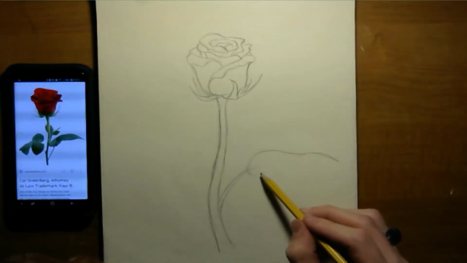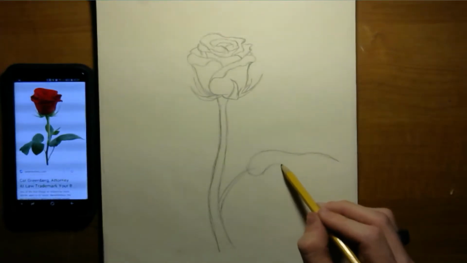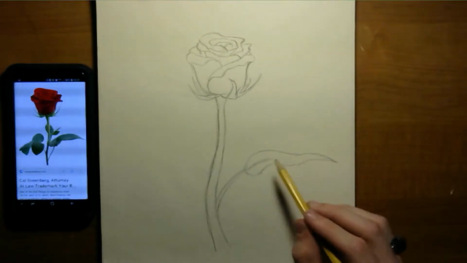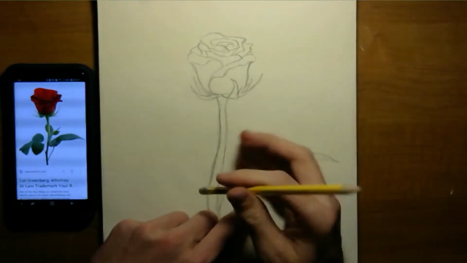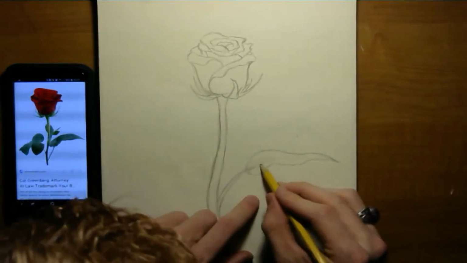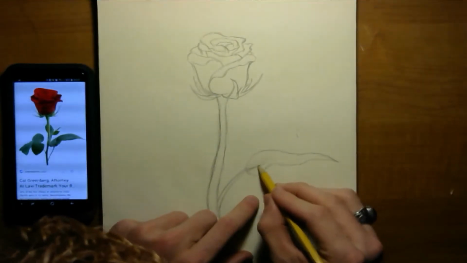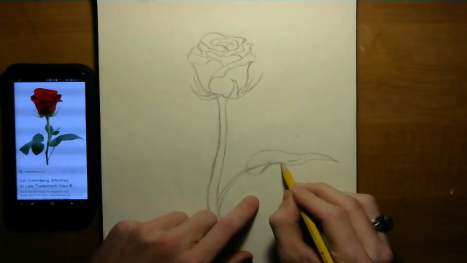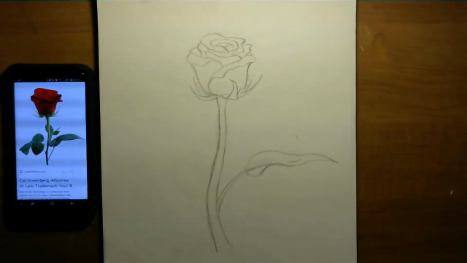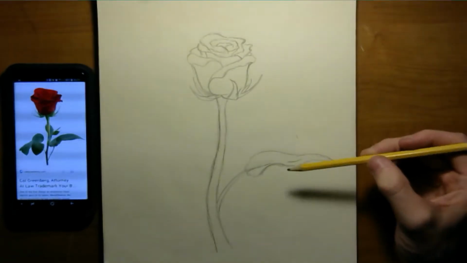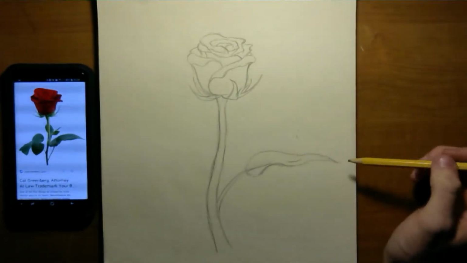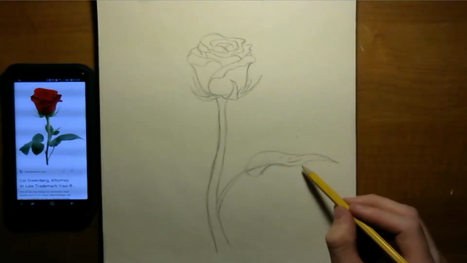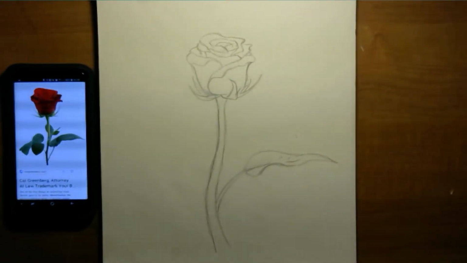You just want to flow with the image. I'm just going a little bit somewhat similar to the one on my phone so I can see how I want it. Right there. So now you see the 3D effect of the leaf, how the lines cut out and cut in so that you know where the stem is actually poking out. So I'm going to add a little more detail so you guys can see that.